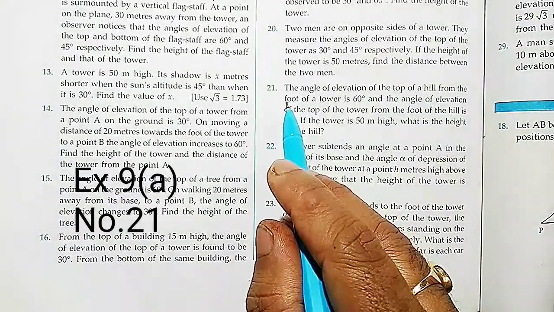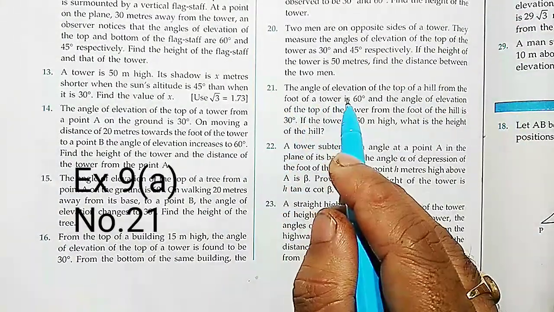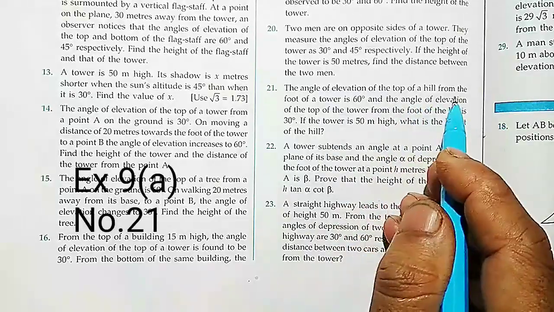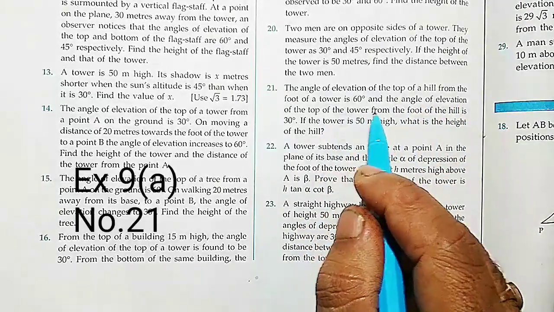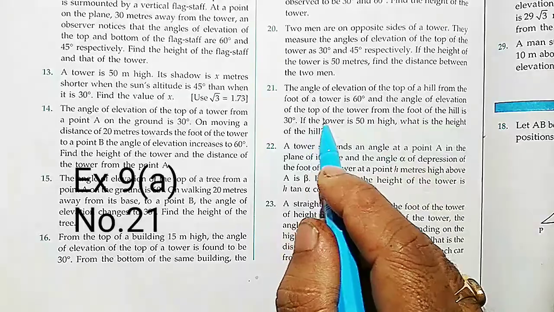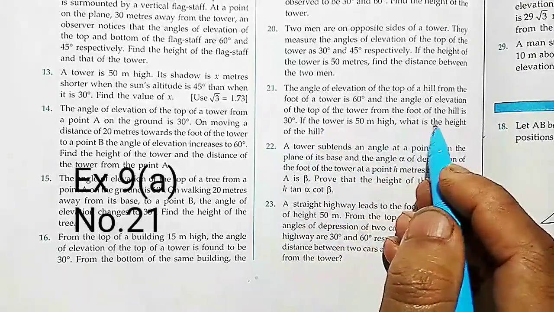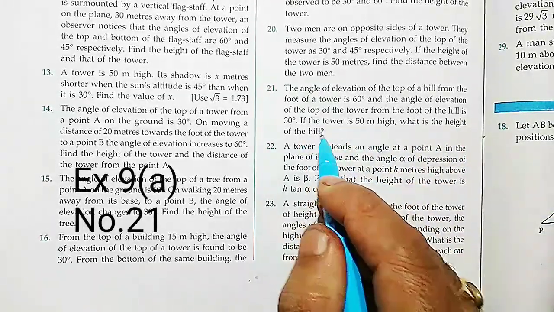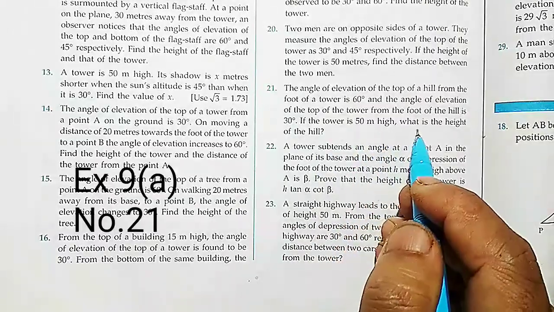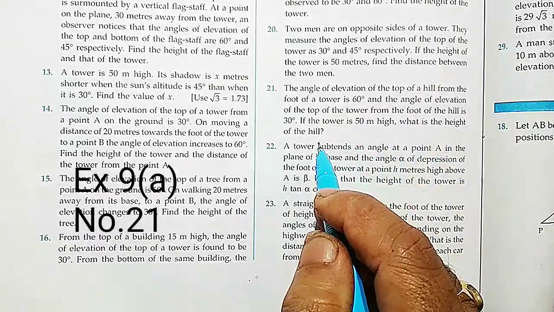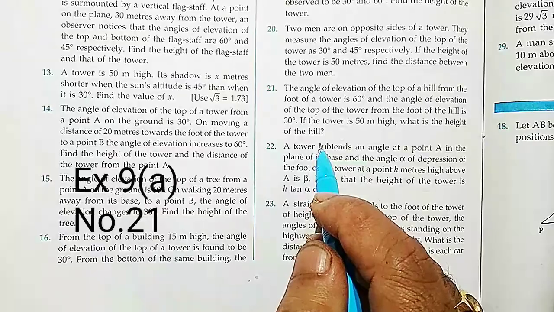In question number 21, it is given the angle of elevation of the top of a hill from the foot of a tower is 60 degree, and the angle of elevation of the top of the tower from the foot of the hill is 30 degree. If the tower is 50 meter high, what is the height of the hill? Now let me first draw the figure, then I will do the sum.